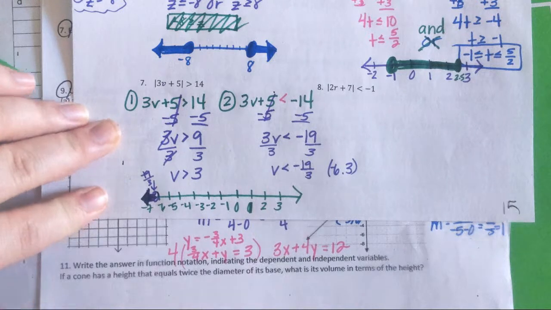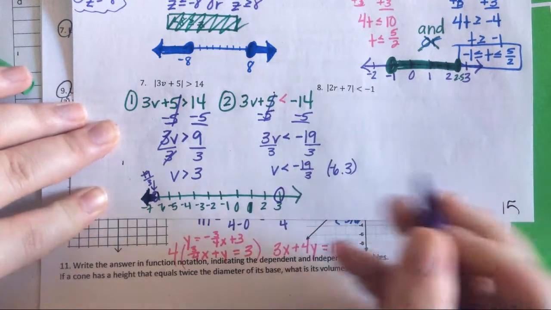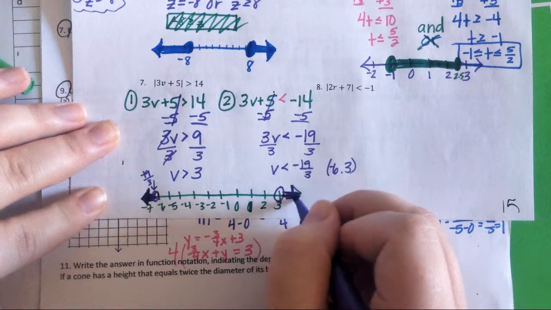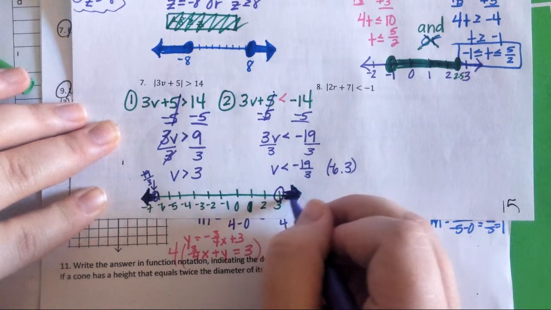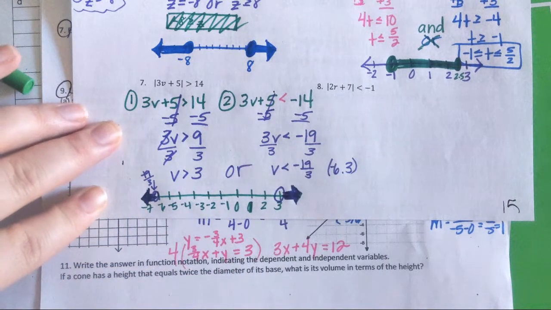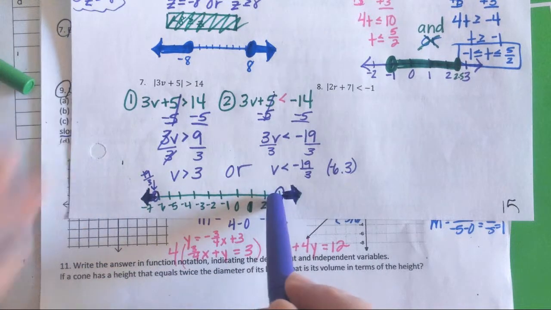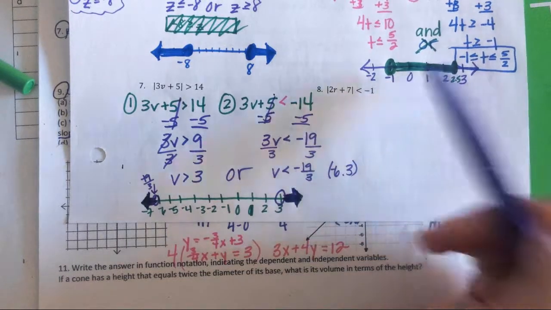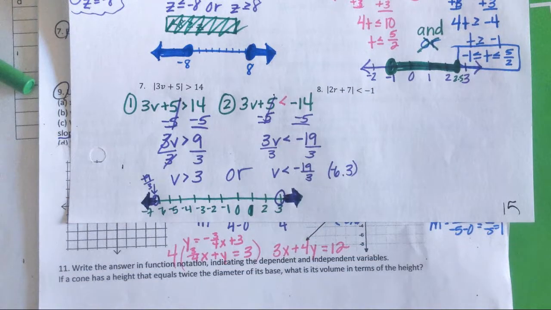Okay, and then I have V is greater than 3, so I put my circle at 3. Greater than means I shade to the right. And this really didn't end up being an or problem, so I ought to go back to my thing and add in the word or. So absolute value problems are super cool because we don't know if they're an and or an or. To be honest, I really don't even think about it until I graph. Once I graph and I see my picture, if it's all in the middle, it's an and. If it's just the two ends, it's an or.